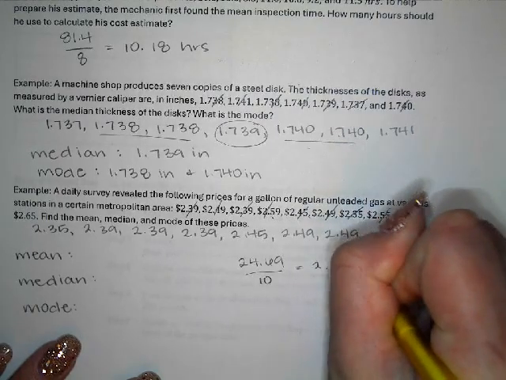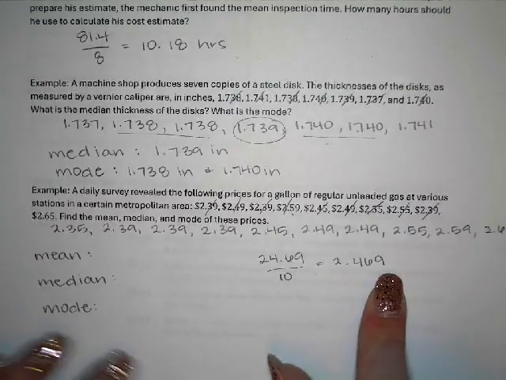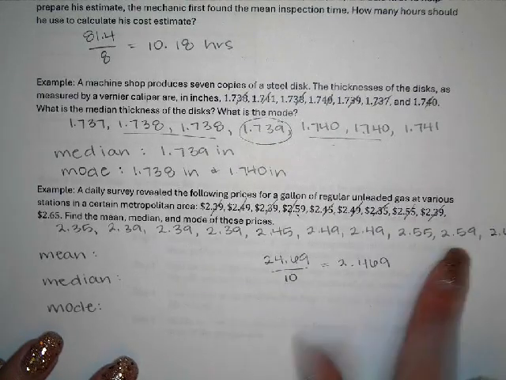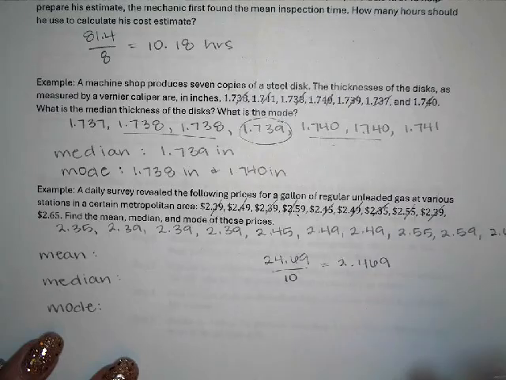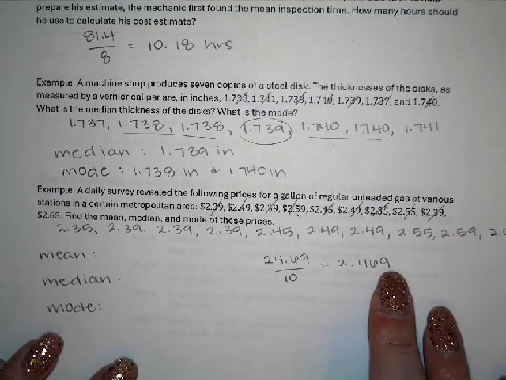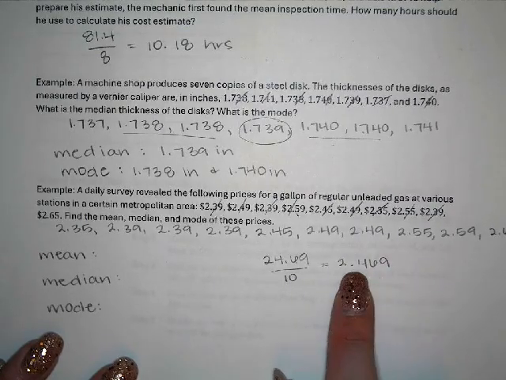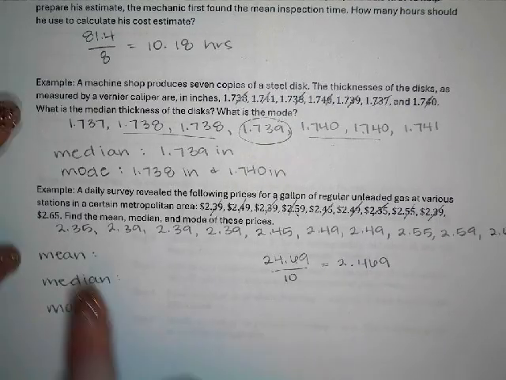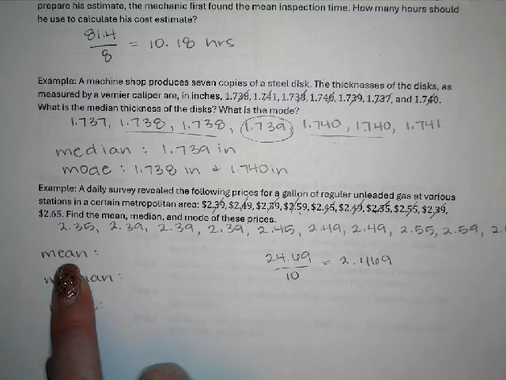And so my mean now here, even though all of these are rounded to 2 decimal places, and using the rule would mean that I would round it to 1 more decimal place, I'm going to leave it at 2 decimal places because the mean value is in terms of dollars and cents, and it only makes sense for me to have 2 decimal places for this.